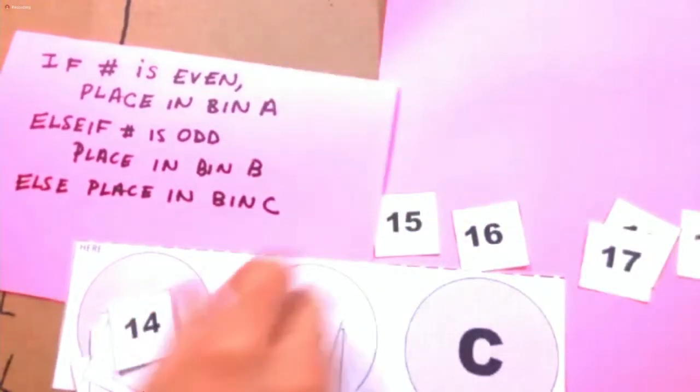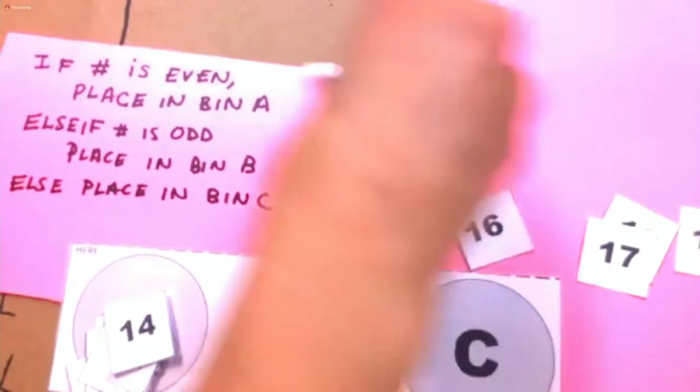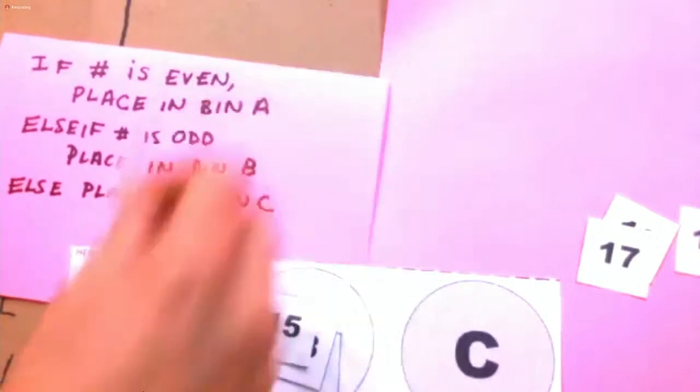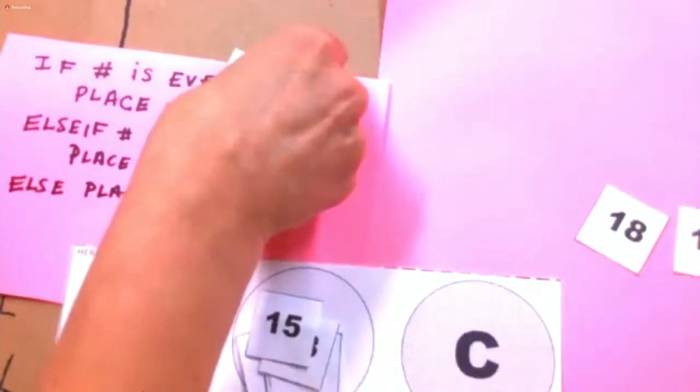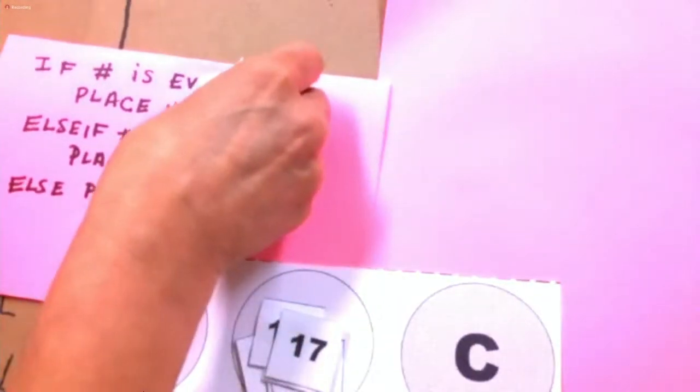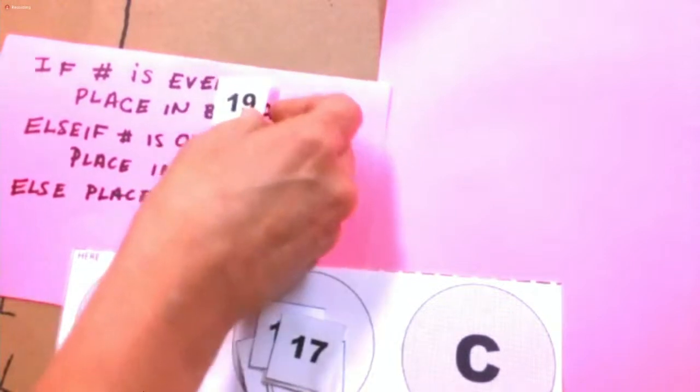14, even, in bin A. 15, even, nope. Odd, yep, bin B. 16, even, yep, goes to A. 17, even, nope, it's odd though, goes to B. 18, even, yep, goes to bin A. 19, is it even? Nope. Is it odd? Yep, place it in bin C.